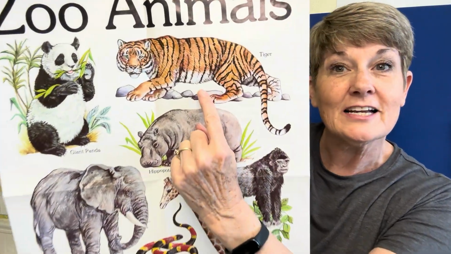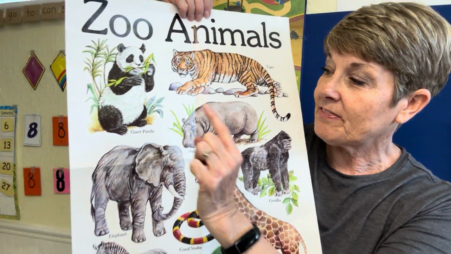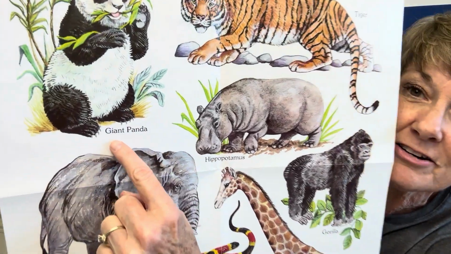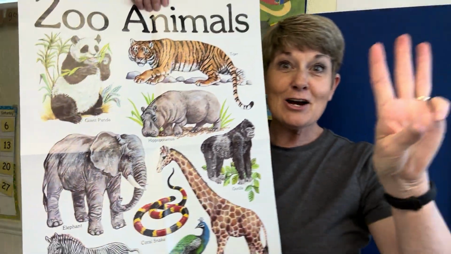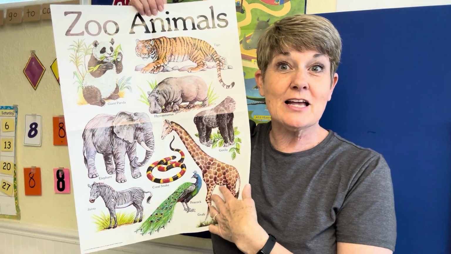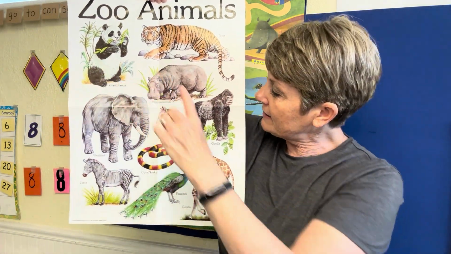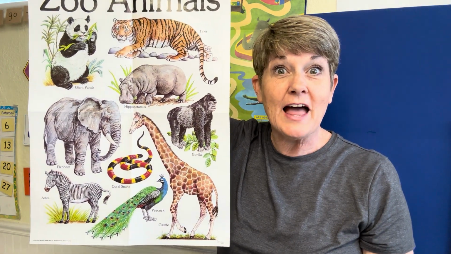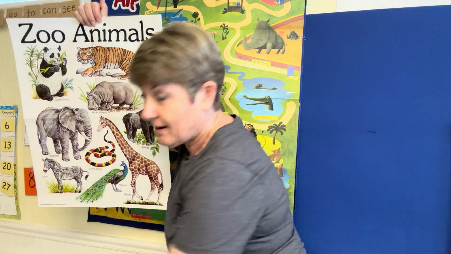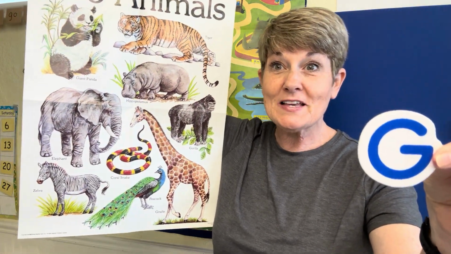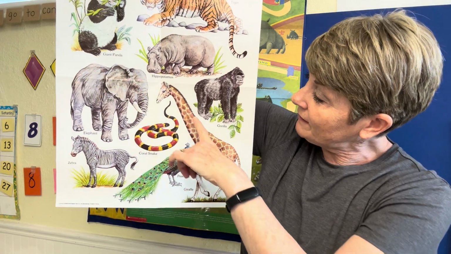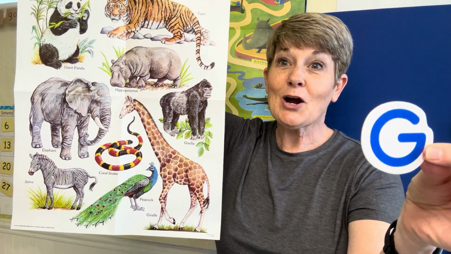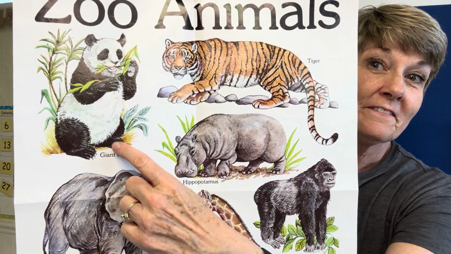There's a tiger. And the last one is a giant panda. Can you see the letter G right there? There's three animals on this zoo page that start with G. Giant panda, giraffe, and gorilla. And they all start with letter G. Can you believe that? The giant panda, the giraffe, and the gorilla all start with G. But we are going to make the giant panda.